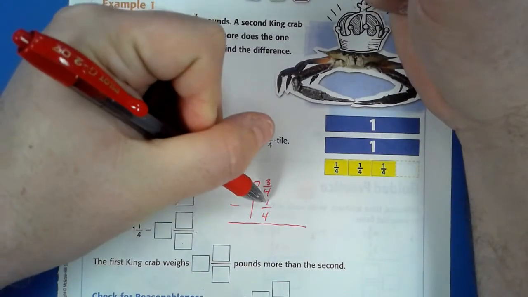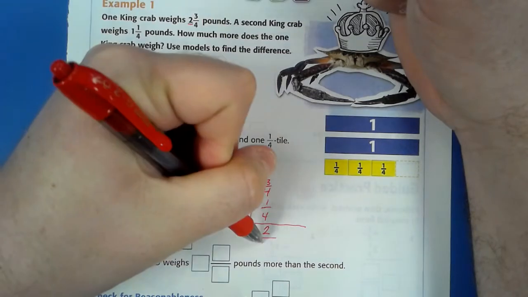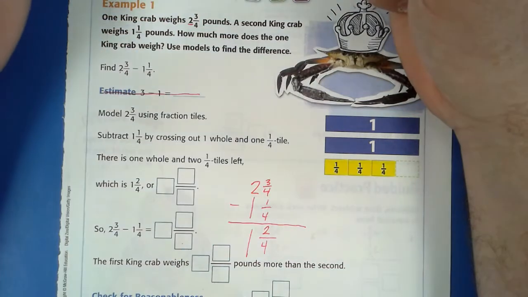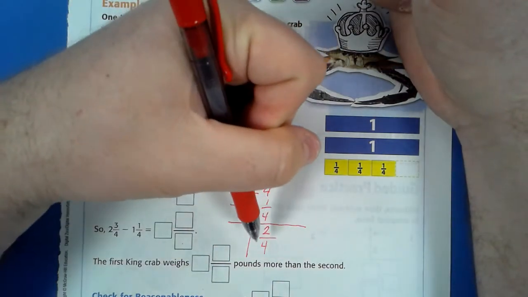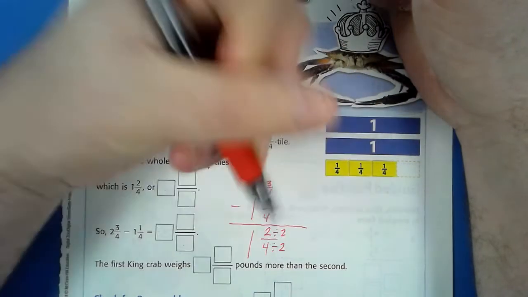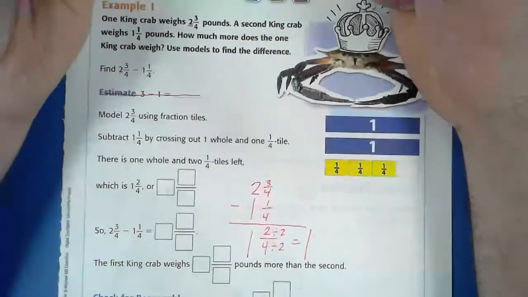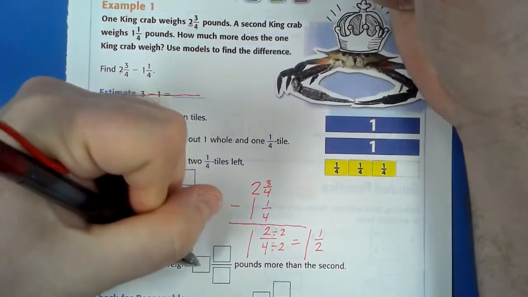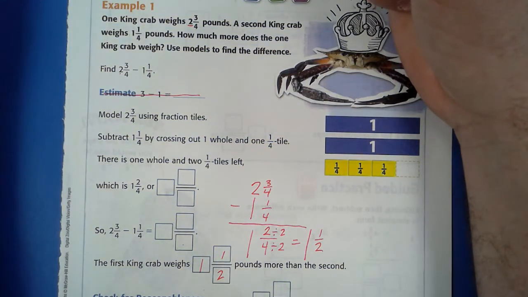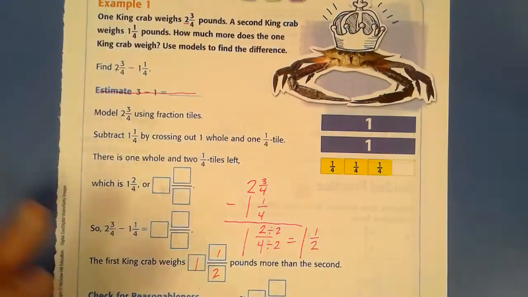So we do 3 minus 1, which is 2, and then we leave our denominator the same. Okay, that part we're used to, and then of course we do 2 minus 1, which is 1. Then you say, well, can I simplify this 2/4? We can, because we can divide both of these by 2, which gives us, don't forget your whole number, 1 1/2. So you should have 1 1/2 here. All right, so the first king crab weighs exactly 1 1/2 pounds more than the second. Okay, so that's again an extension of what we did yesterday.